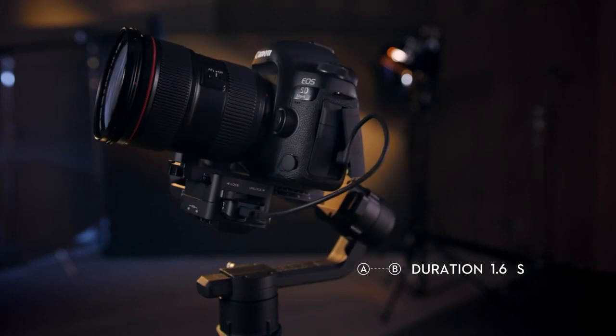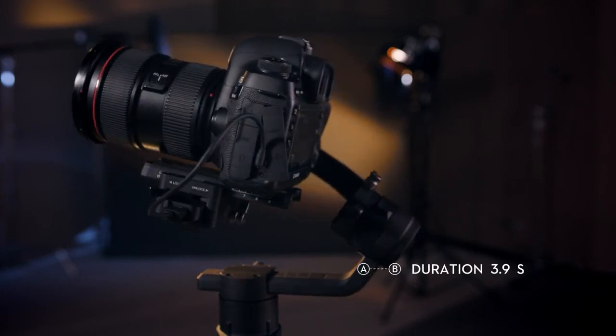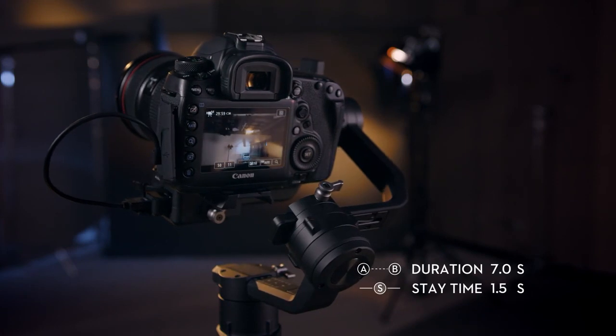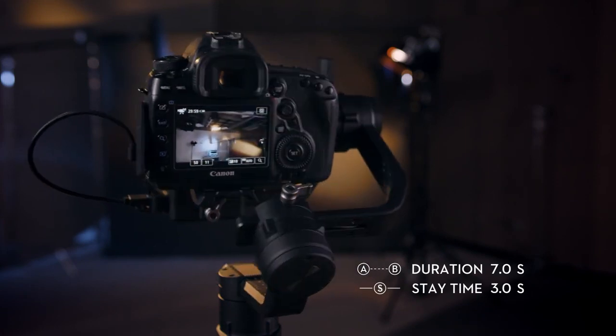Duration is the amount of time in seconds that the gimbal will take to move from the previous point to the chosen point. Stay time is the amount of time in seconds that the gimbal will remain still at the chosen point.